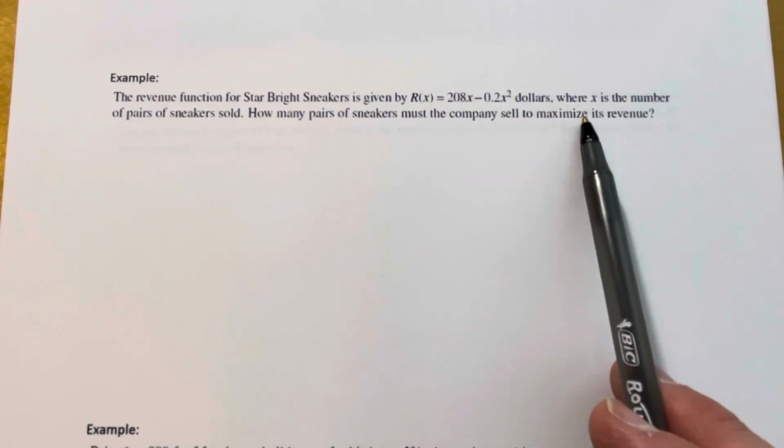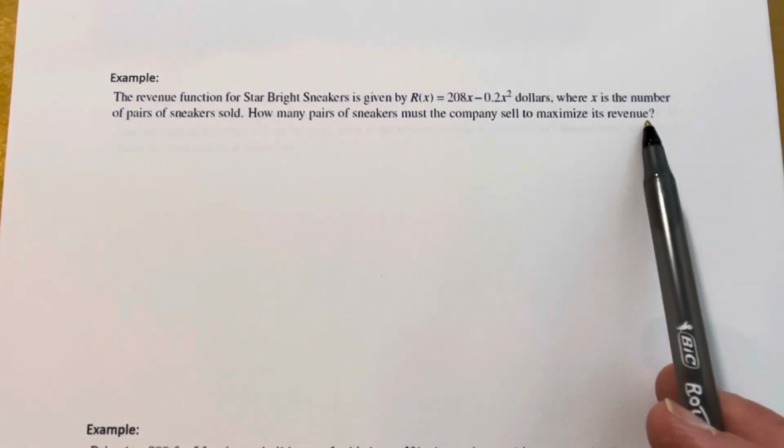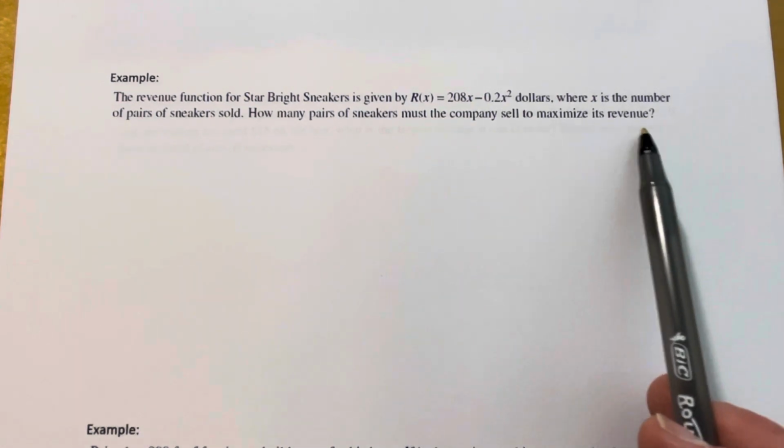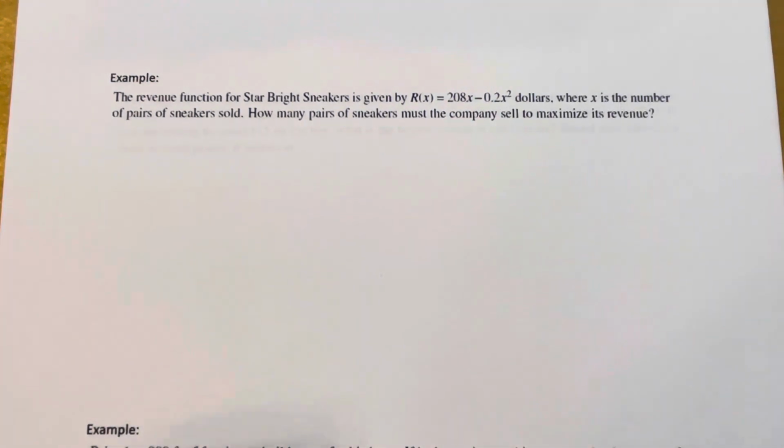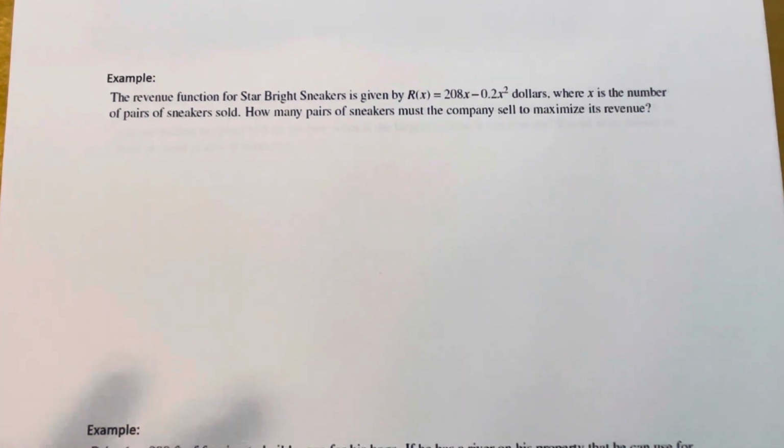We want to maximize revenue. So I need a function that represents revenue. This problem gives me that function right at the beginning. So this is one of the less common examples where the objective function is told to you in the description of the problem. More often than not, you're going to have to come up with that yourself. But to start us off easier, we have our objective function right here.